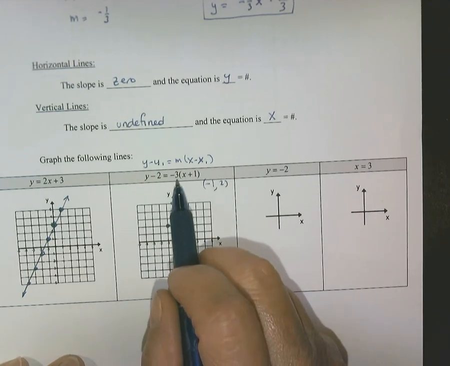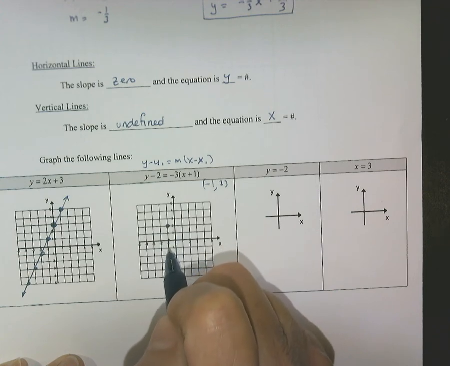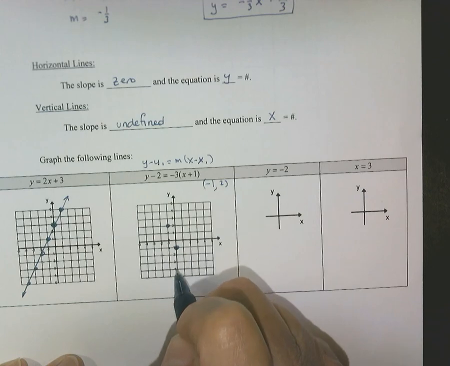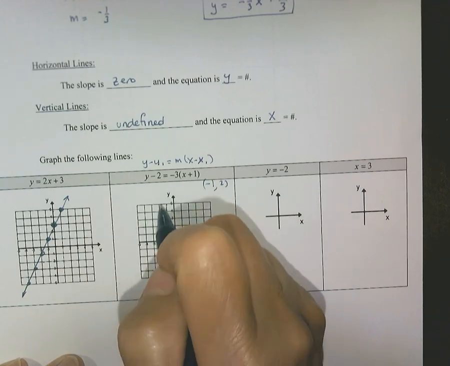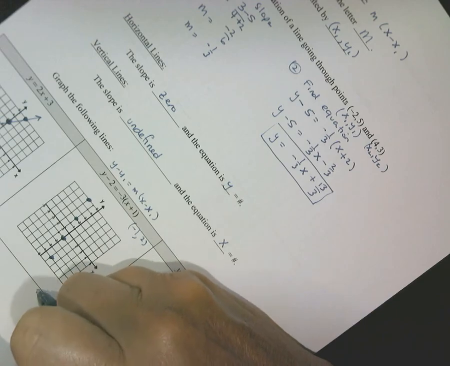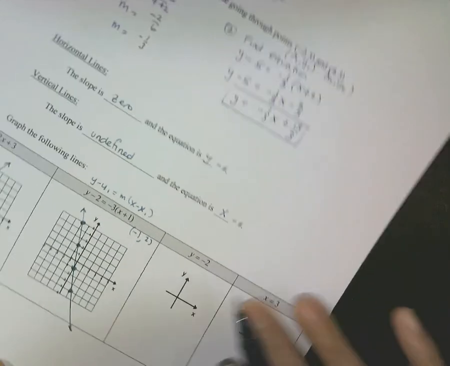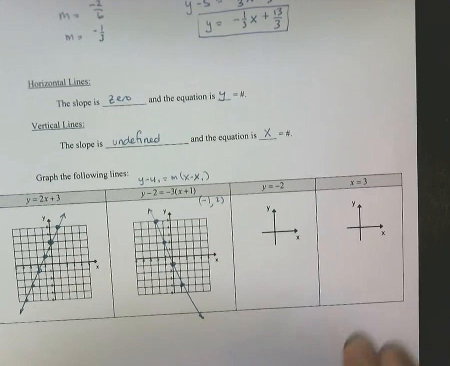And my slope is a negative 3. If it's a negative 3, I can go down 3 and right 1, or I could go up 3 and left 1. Now that I've got all my points marked, I'm going to turn this so I can draw it better. Probably should grab a ruler, being a little bit lazy. There's a little bit of bend to it, but you understand.